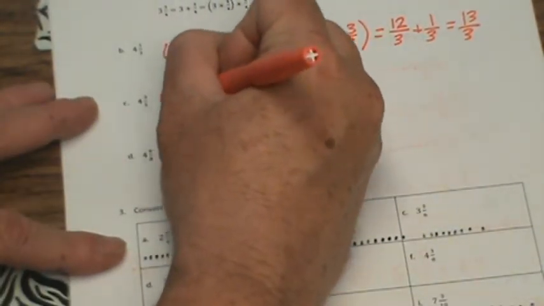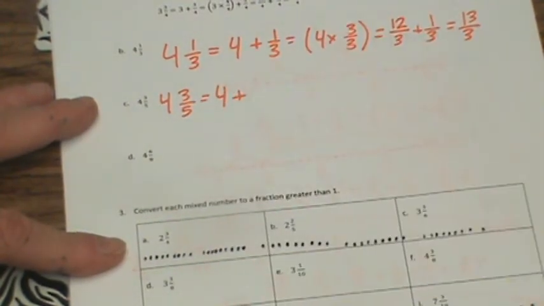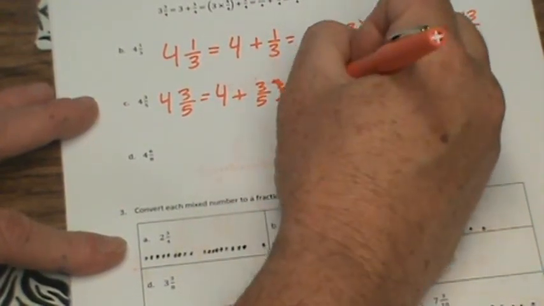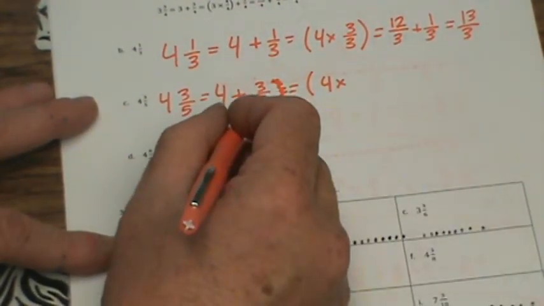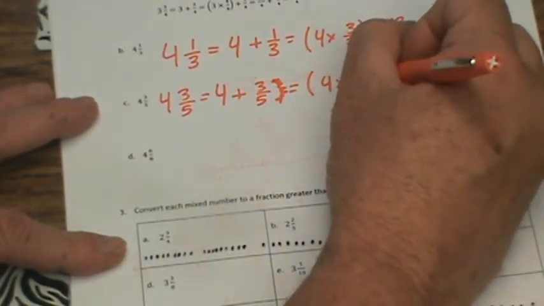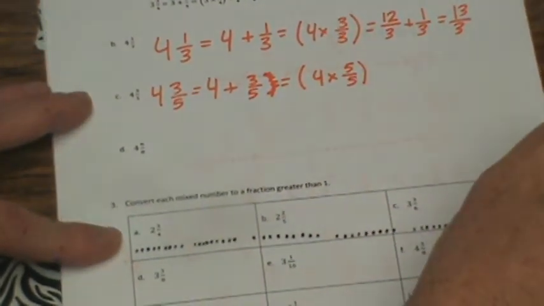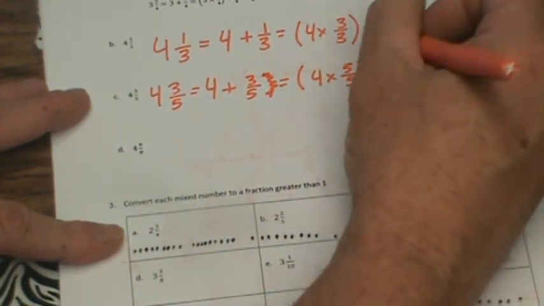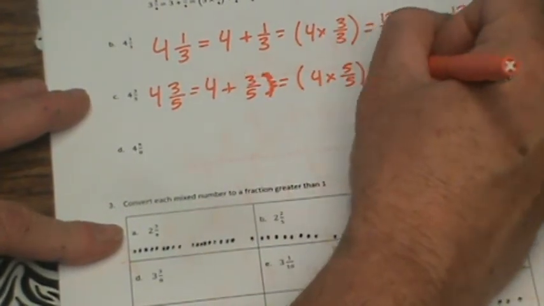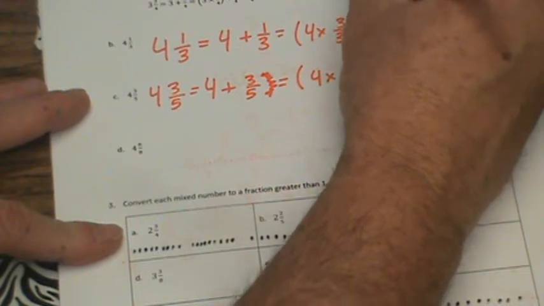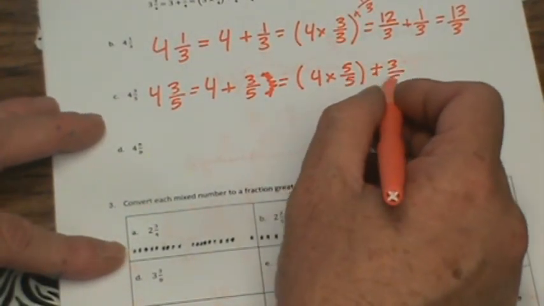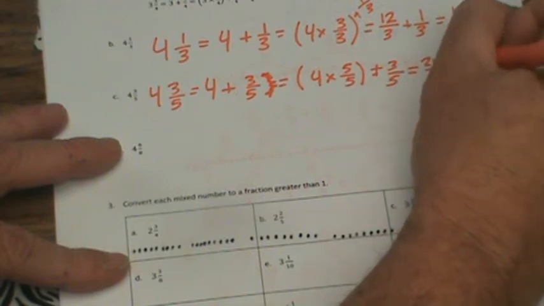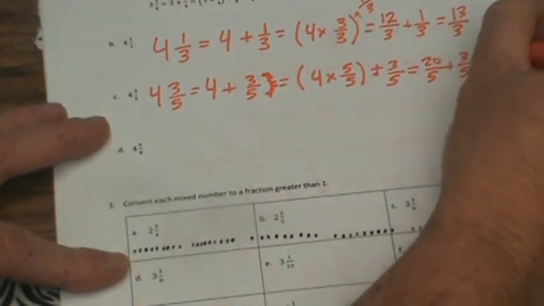We could say 4 3/5 equals 4 plus 3/5. Equals 4 times what? Think about it. We're dealing with fifths, so it'd be 4 times 5/5. Okay, now that's going to equal what? I forgot the plus 3/5 over there, and I forgot the plus 1/3 over there. Forgive me. So we have 4 times 5/5 plus 3/5. Well, what will that equal? 4 times 5 is 20, right? So it's 20/5 plus 3/5 equals 23/5.